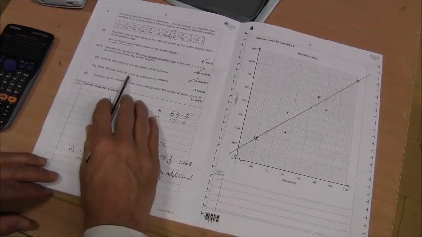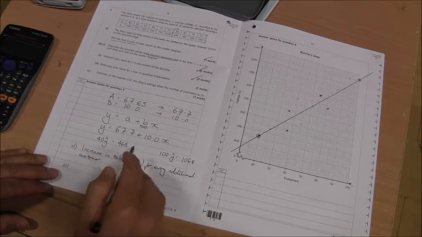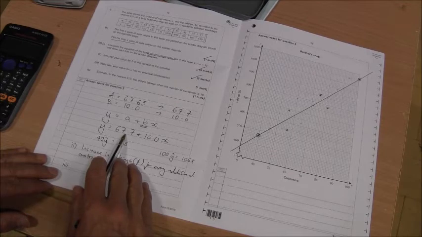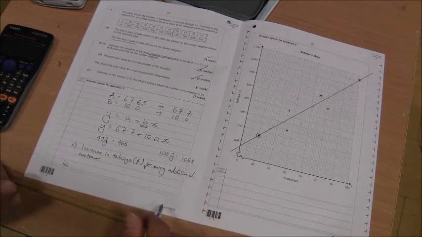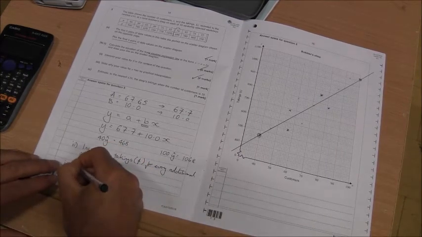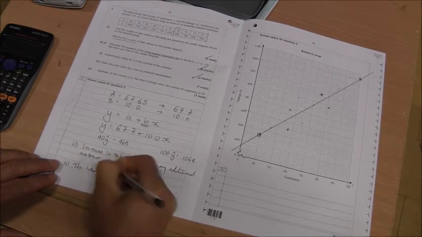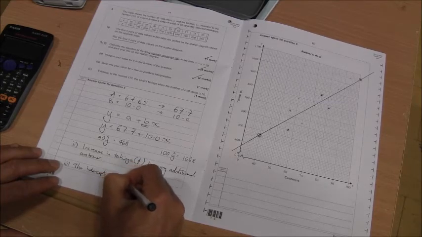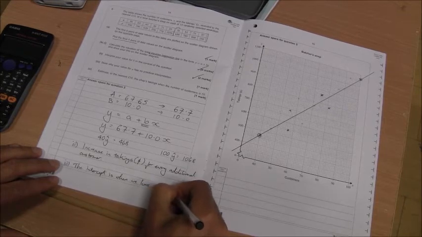State why your value for A has no practical interpretation. Well, the value of A here, 67.7, is essentially the takings if we have no customers. Well, if we have no customers, it's unlikely that we're going to get any takings. So it's the intercept in terms of the graph. The intercept is when we have no customers.